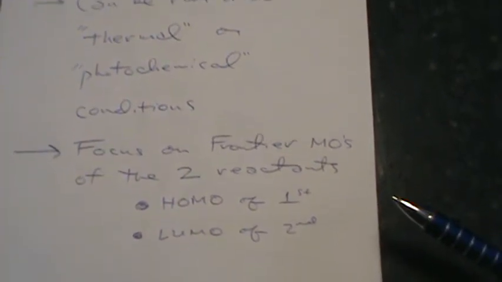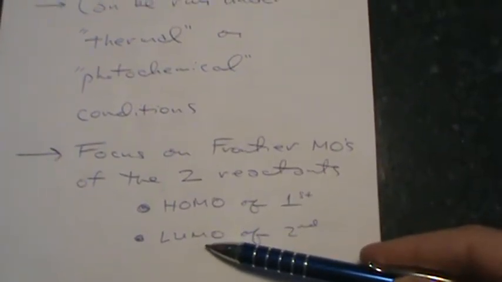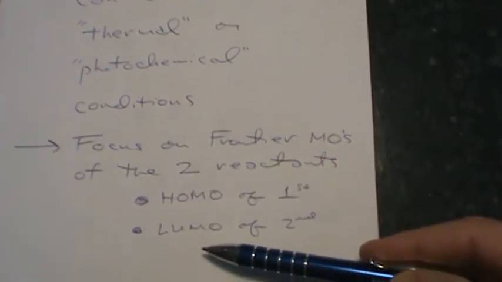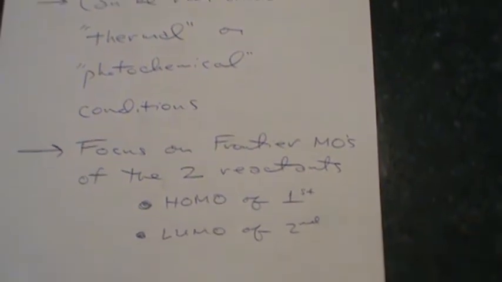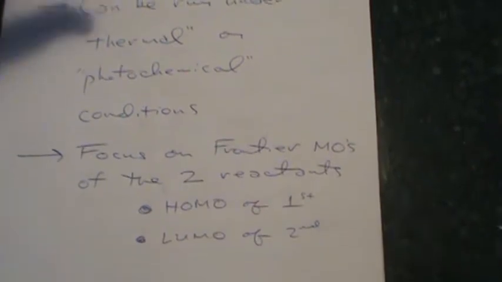The only way you could make a mistake here, I guess, is if you chose the highest occupied molecular orbital and the lowest unoccupied molecular orbital of the same species. We don't want to do that. So we've got two species in a bimolecular reaction. Choose the HOMO of one and the LUMO of the other.